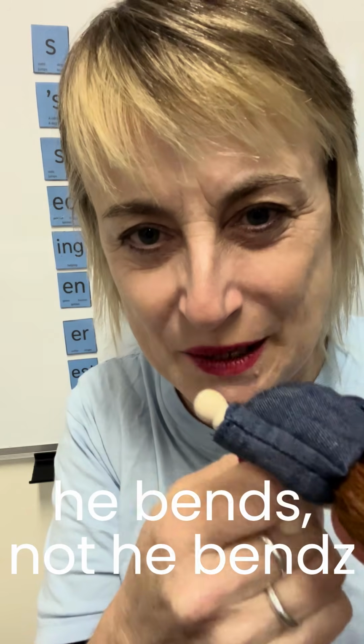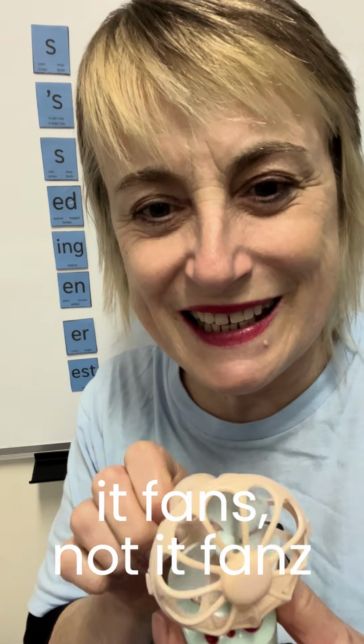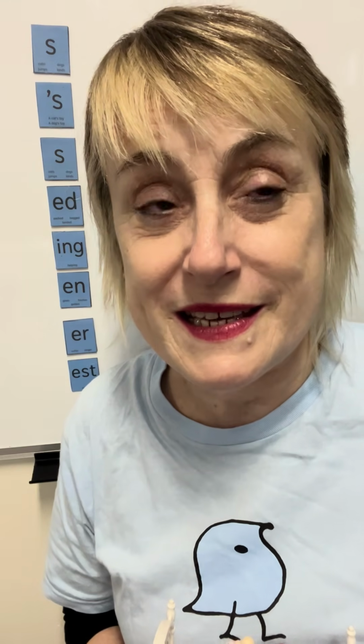And just like with the plural suffix s, when we add it to the end of a word that ends with a voiced sound, like bend, he bends. We say it as a z, he bendz, not he bendss. It fans.